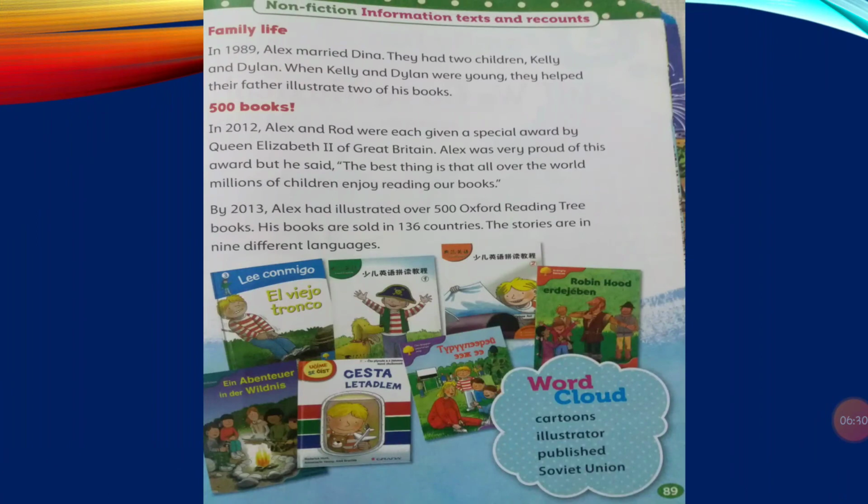Come on to the next page. Here the heading is Family Life. In 1989, Alex married Dina. They had two children, Callie and Dallin. When Callie and Dallin were young, they helped their father illustrate two of his books. The last heading is 500 books.